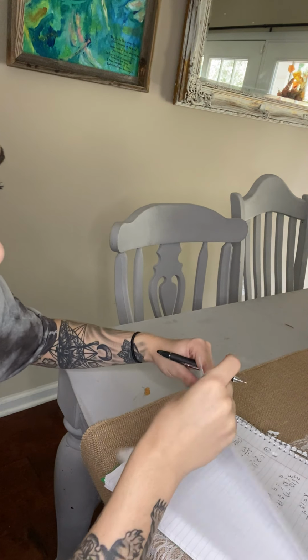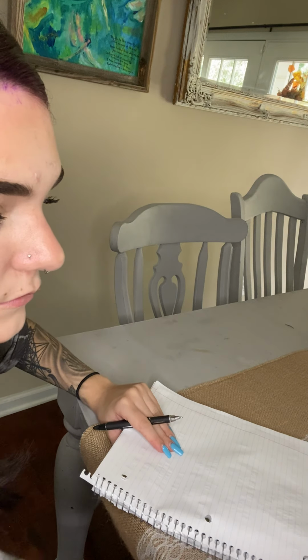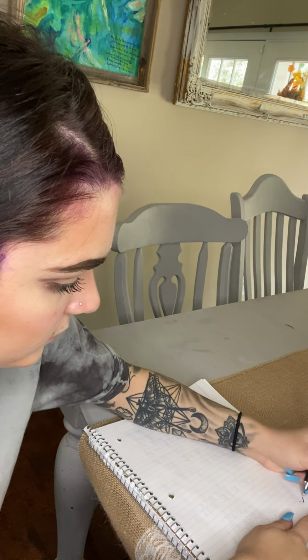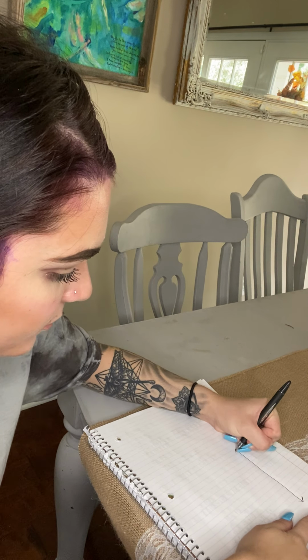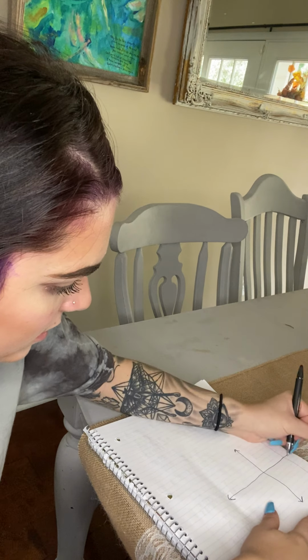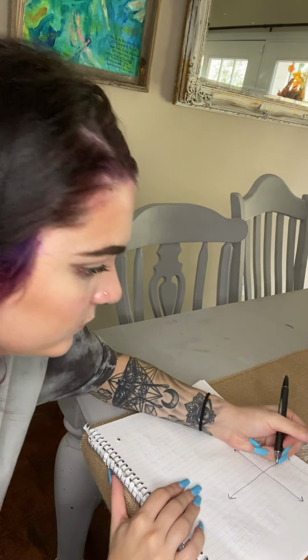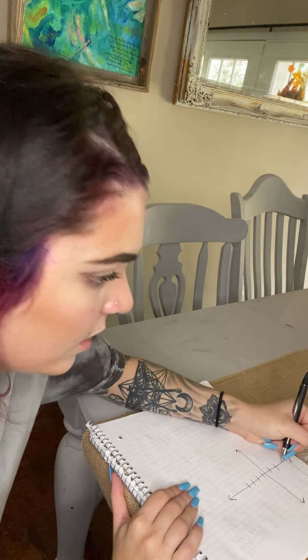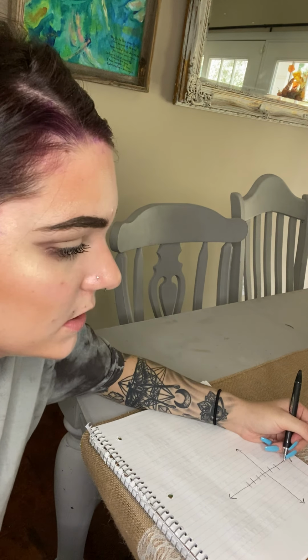That's the page. I'm just going to draw a pretty big one so you can see. I'm going to plot some points, starting with the two points they gave us.